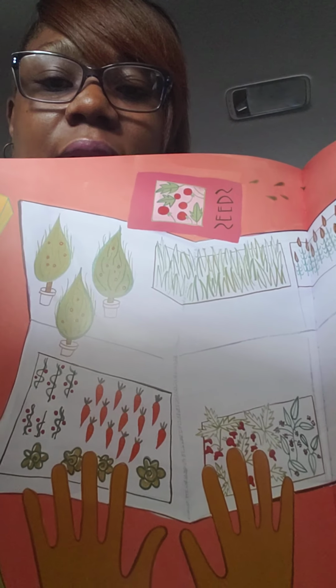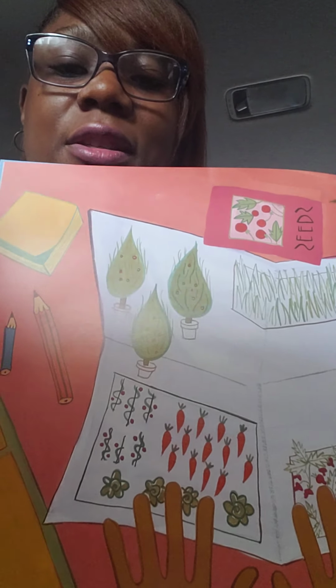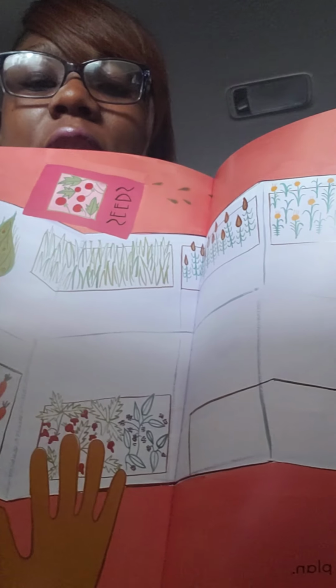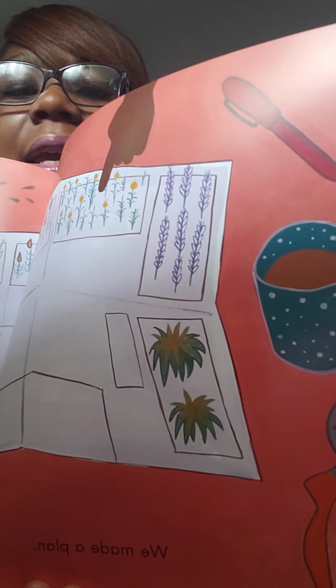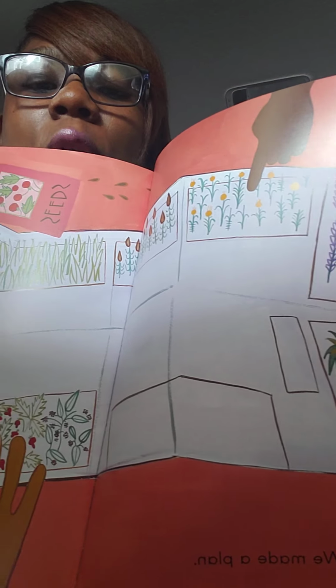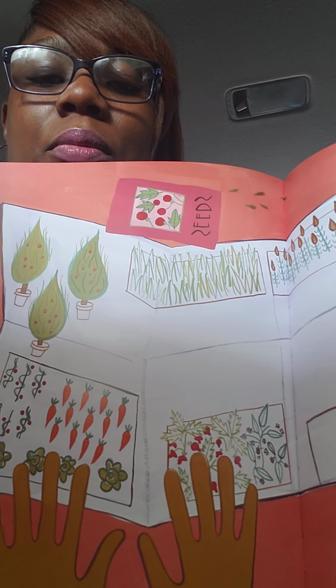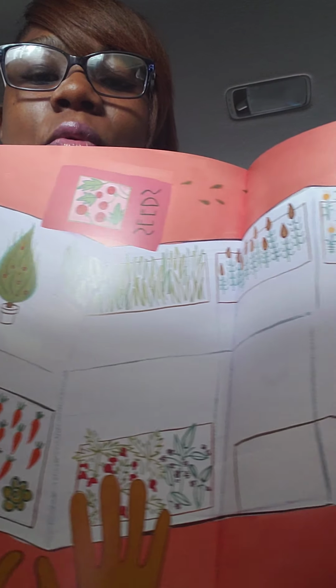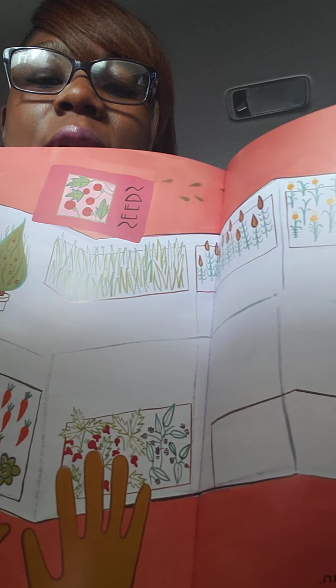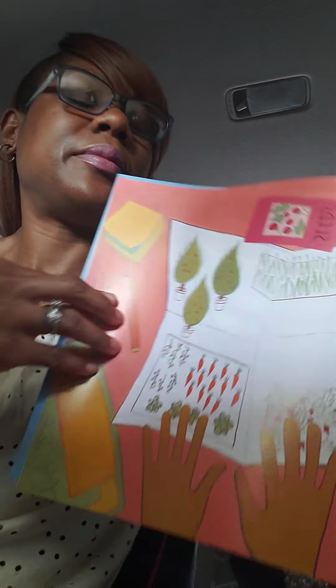Okay, see, first, I think before he actually made his physical garden, he drew it on a piece of paper. That's called making a plan. He wanted to see where he wants his stuff to grow and what he wants to grow, what he has to use for his stuff to grow. So he's making a plan.